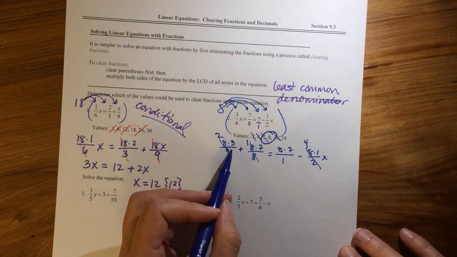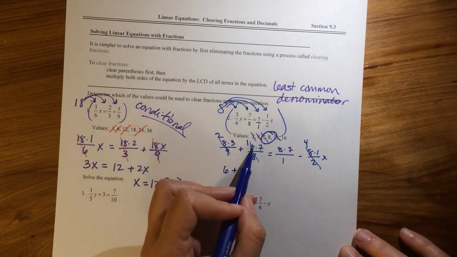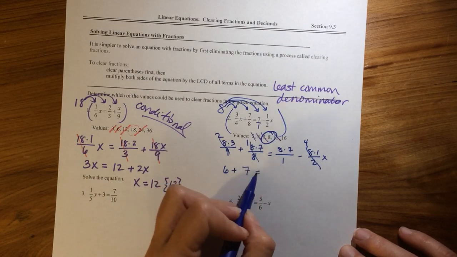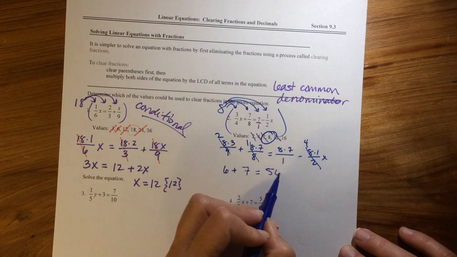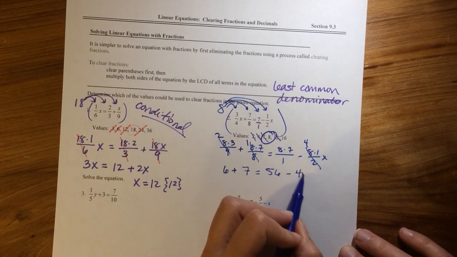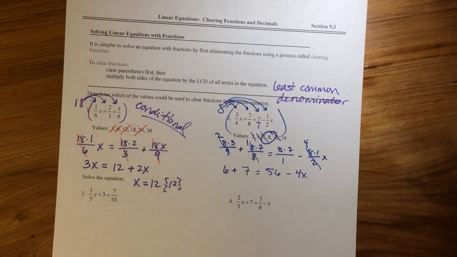So I've got 2 times 3, which is 6, plus 1 times 7, which is 7, equals 8 times 7, which is 56, minus 4 times 1, which is 4, times x is 4x.